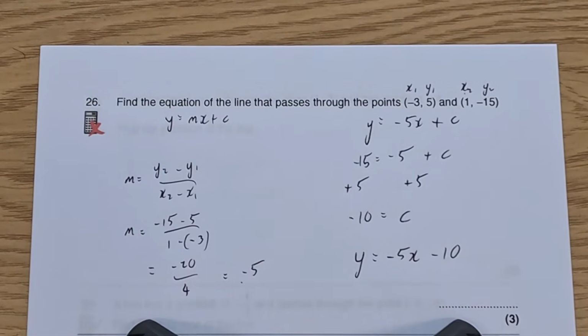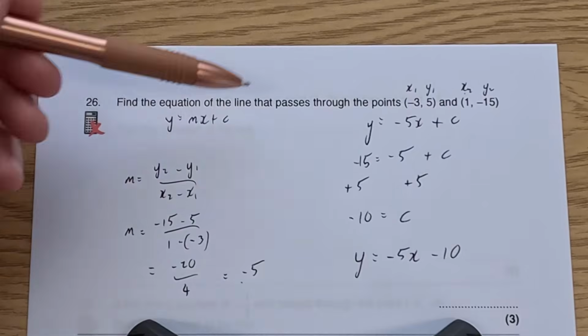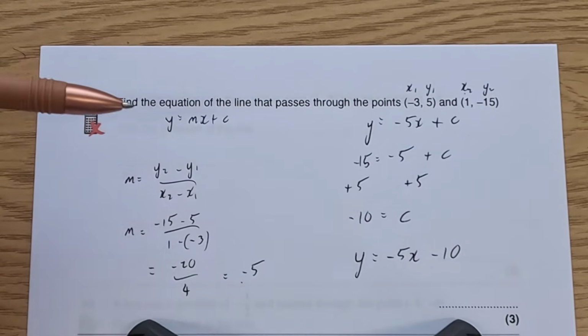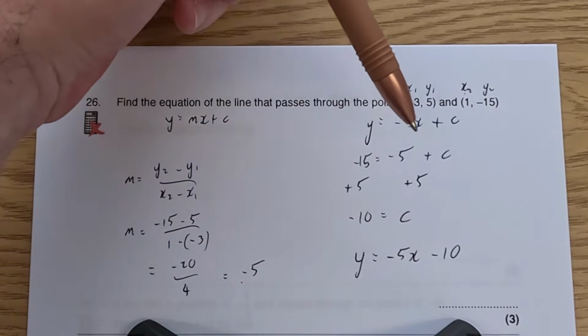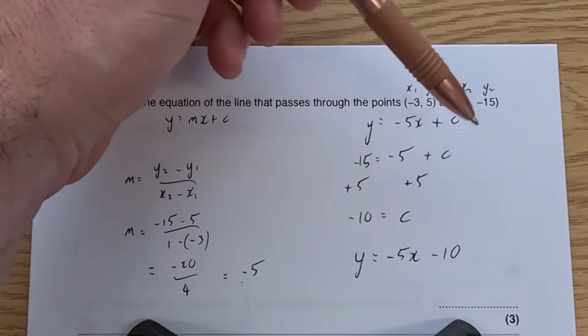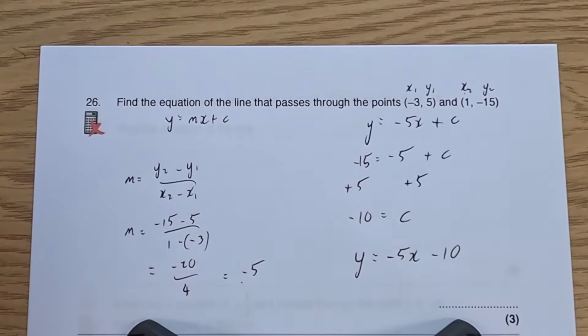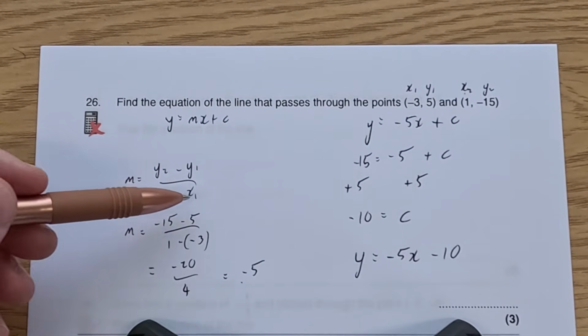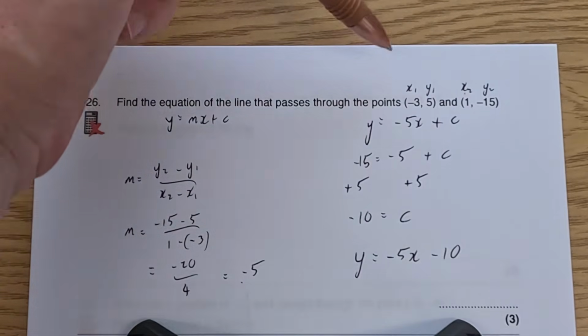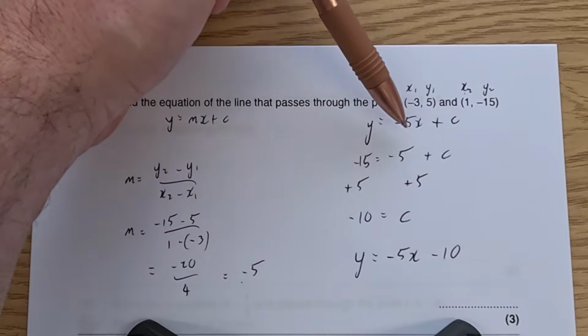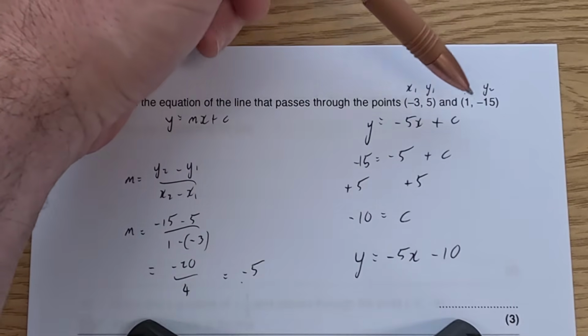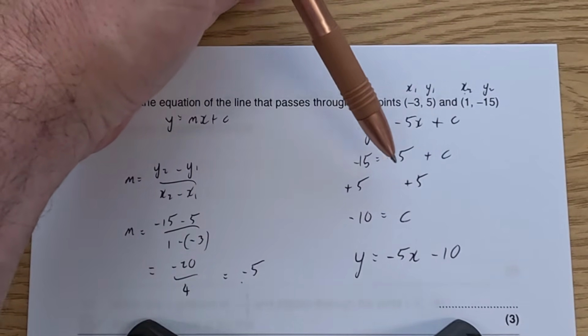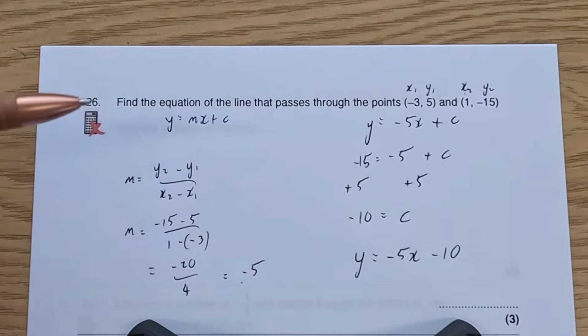And that's it. Now there were other ways to approach that question. We could have done a sketch and found the gradient using the sketch. We could have used the formula y minus y1 equals m bracket x minus x1 for finding the value for c. But I've used that approach. I've used that formula y2 minus y1 over x2 minus x1 to find the gradient. And then I've just put that gradient into y equals mx plus c, substituted in the x coordinate and the y coordinate from one of the points that we know the line passes through, found the value for c, and then we've written down the equation. y equals minus 5x minus 10, and that's it.